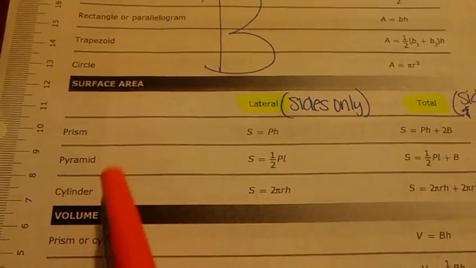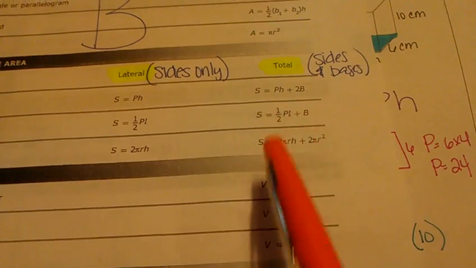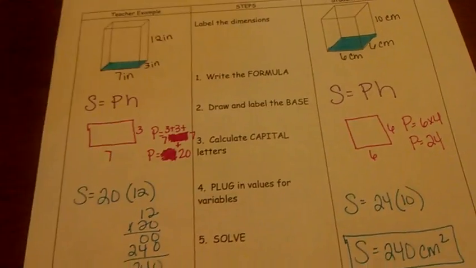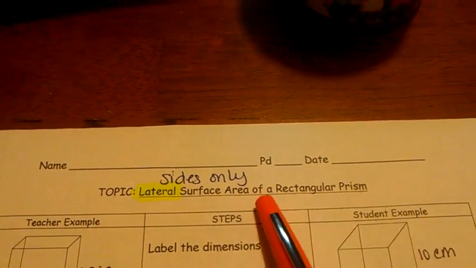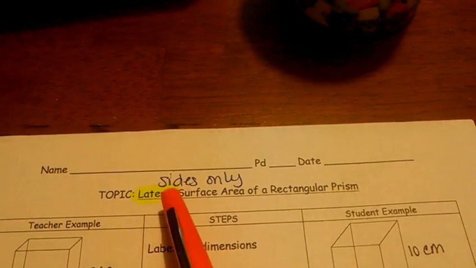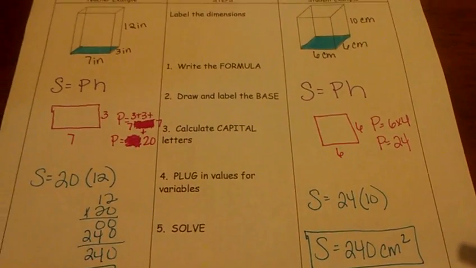And as you can see from our formula chart, we've got formulas for lateral and we've got formulas for total. So let's move on. We're going to find the lateral surface area of a rectangular prism. Remember, lateral are sides only. And then, of course, we're going to use our 5 steps.